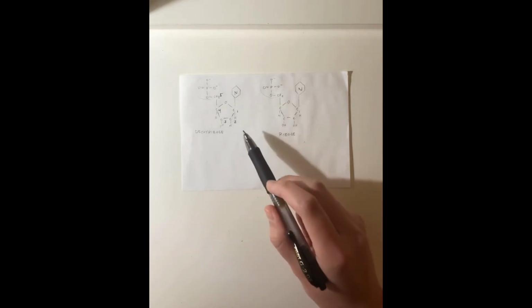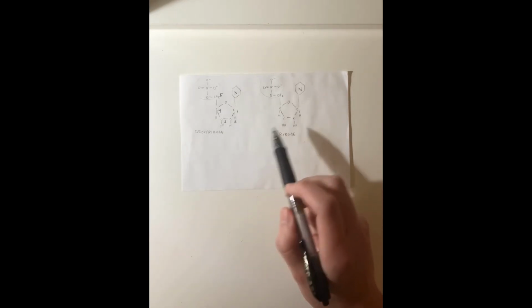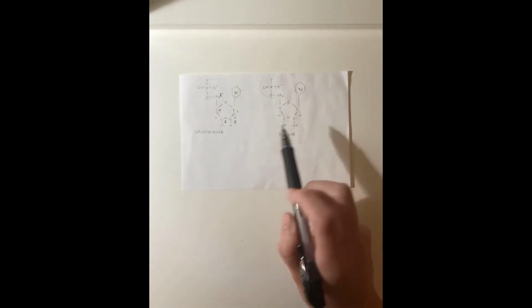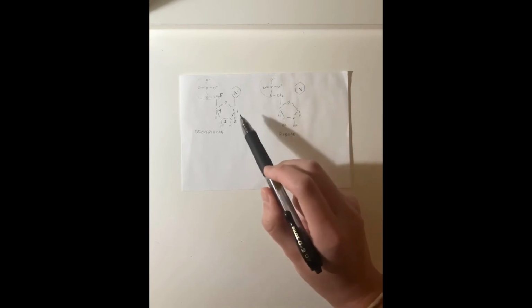At the 2' carbon right here, you are able to differentiate DNA from RNA if the sugar lacks one oxygen right here, as you can see. And right here at the 1' carbon is where the nitrogenous base links.